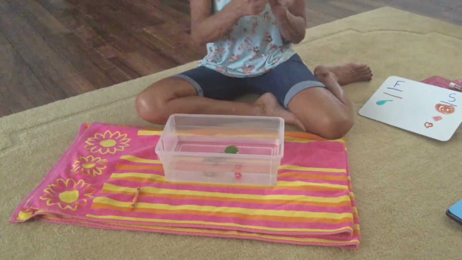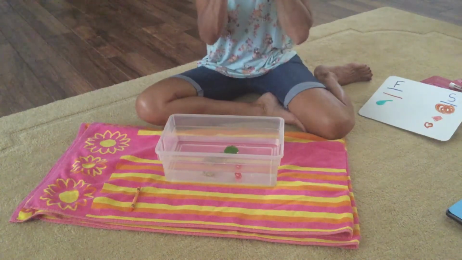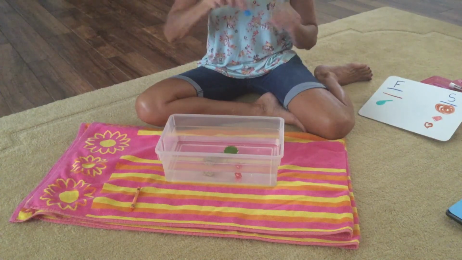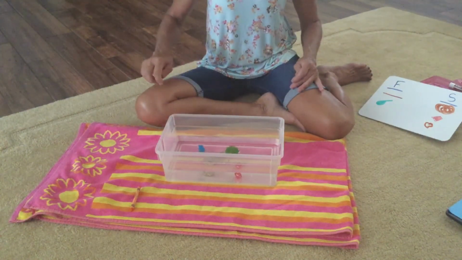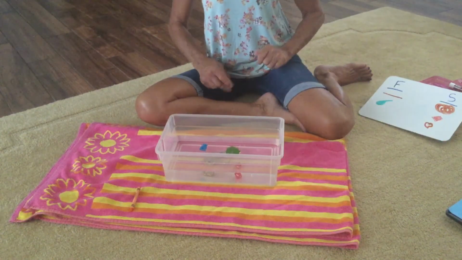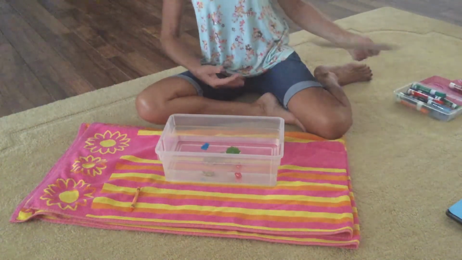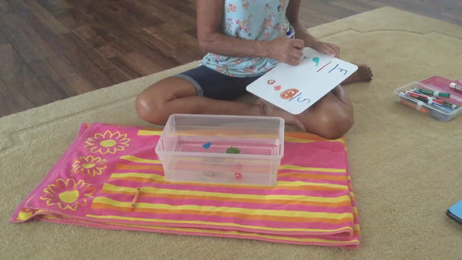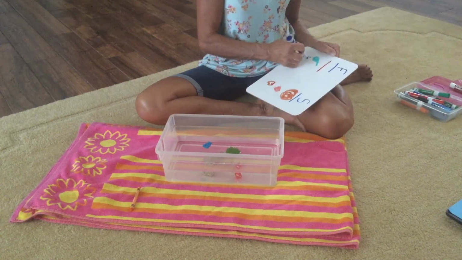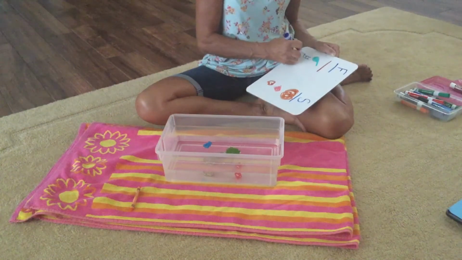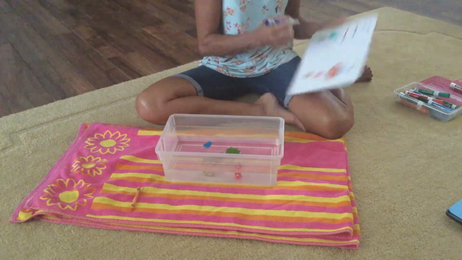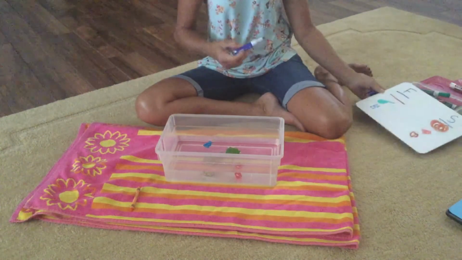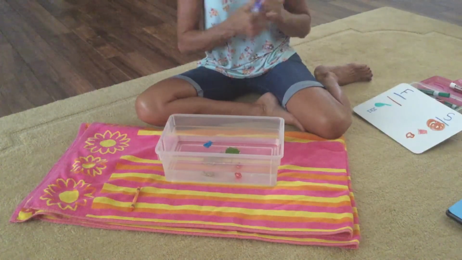Let's try this bear manipulative. What do you think? Think it's going to sink or float? Ooh, I thought for sure that one was going to sink. It's floating. Where am I going to put it? Under the letter F. All right, I'm going to draw a little bear there with his 4 paws. So I put the bear under the letter F for floating.